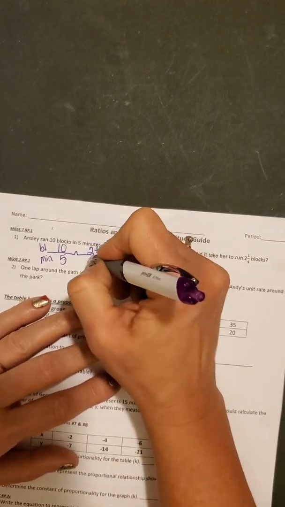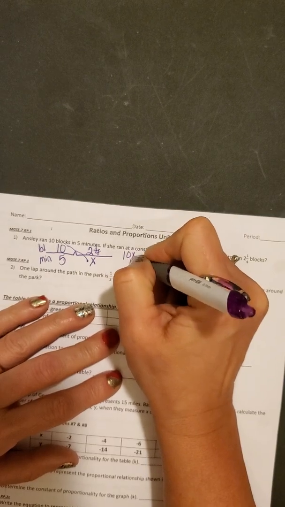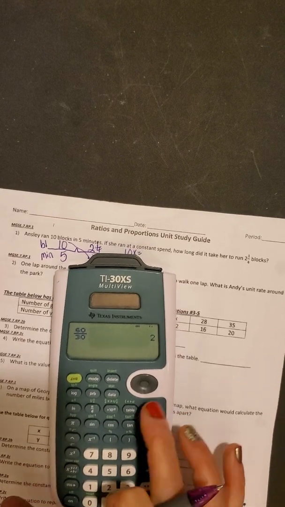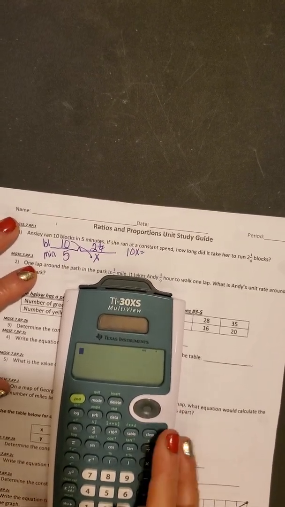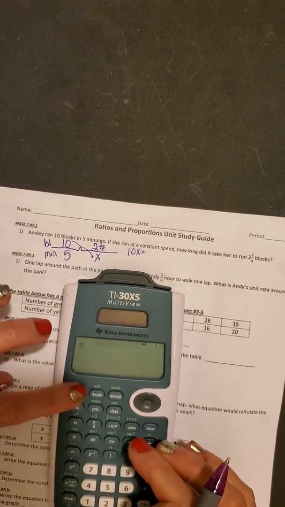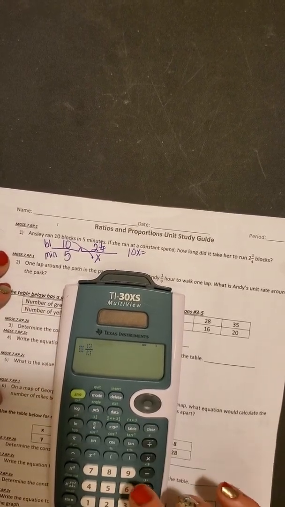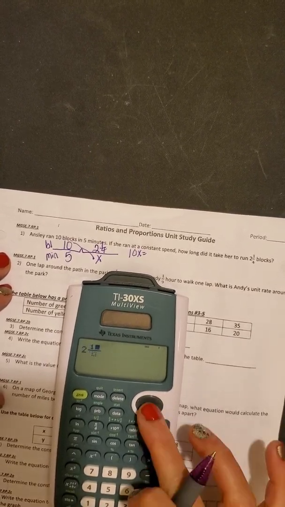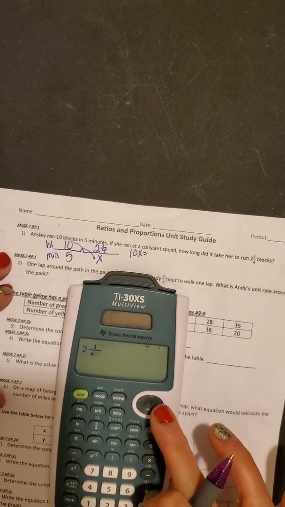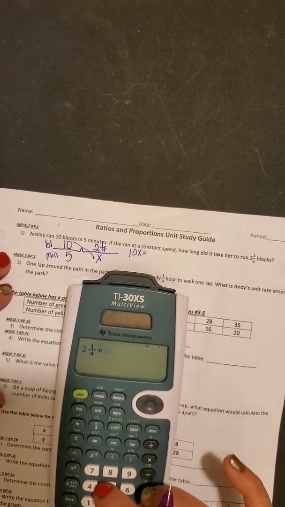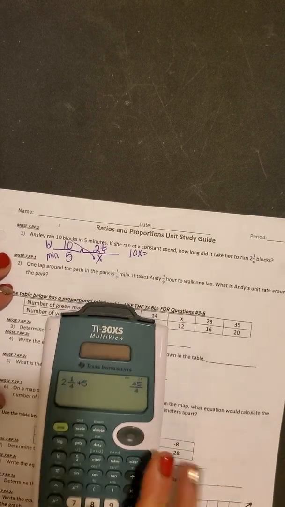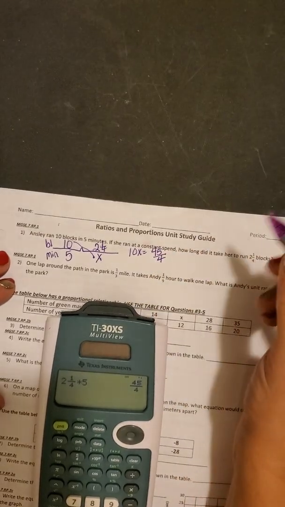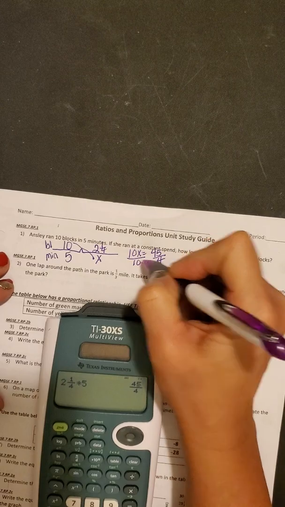Now let's cross multiply. X times 10 is 10x. And now let's put this in our calculator. All right, so we go back and we do 2 1/4. And remember, putting the mixed number in, we've got to hit the second button, then the N over D button. That gives us our mixed number, 2 1/4 times 5 is 45 over 4. And you just leave it like that. Just leave that sitting there, because then I'm going to divide both sides by 10.